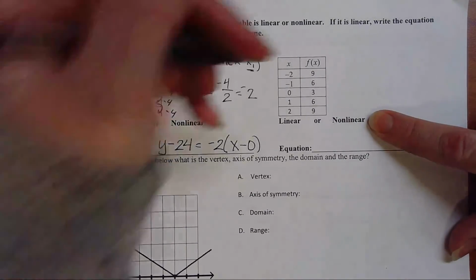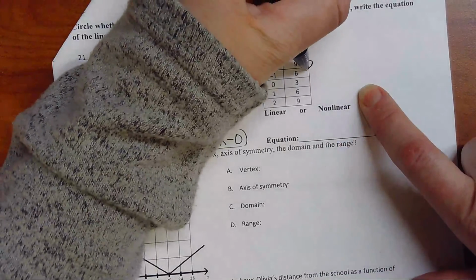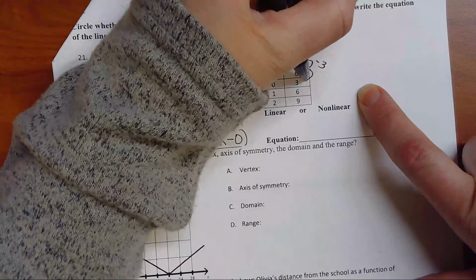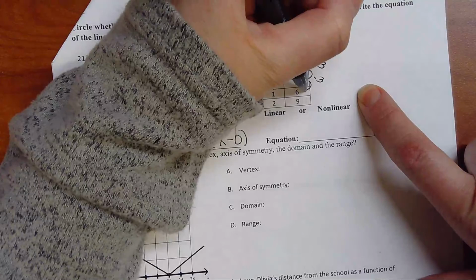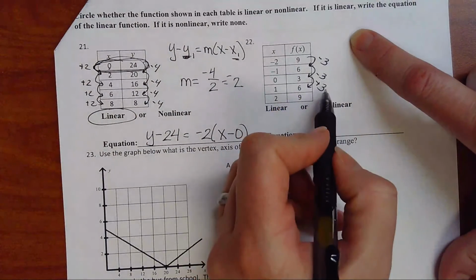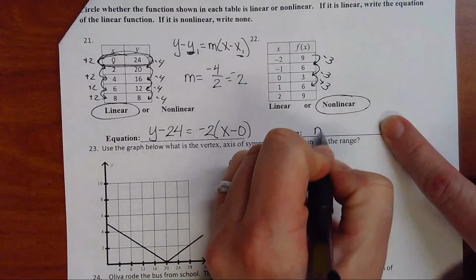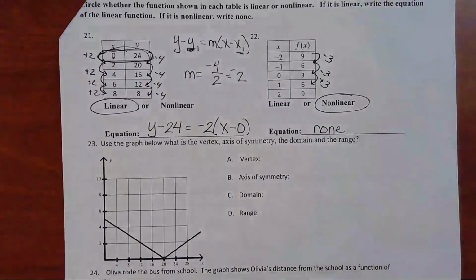And then here to check, first thing we're going to check is if it's linear or not linear. To go from 9 to 6, you go down 3. 6 to 3, you go down 3. 3 to 6, you go up 3. So right away, we already see that it is not following the same pattern. So this is nonlinear. So for the equation, we're going to write none.